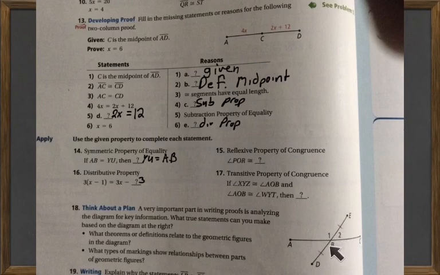Angle B. Lauren? Angle 2 and not angle, I just lost my train of thought. We're going to use vertical angles.